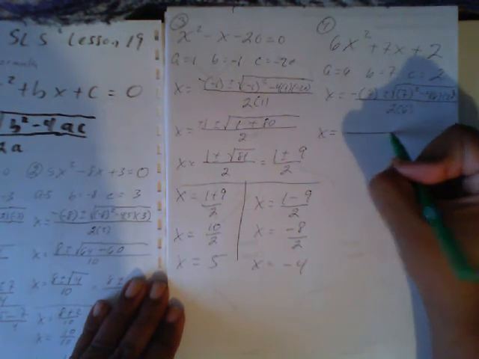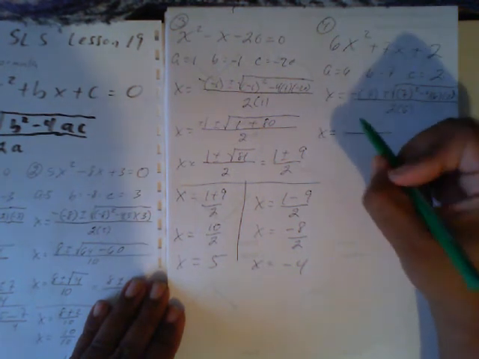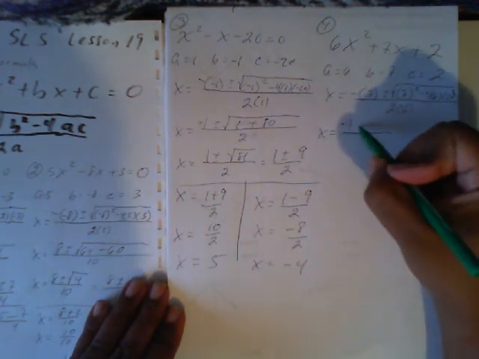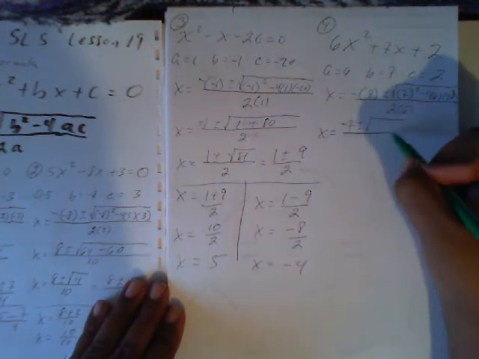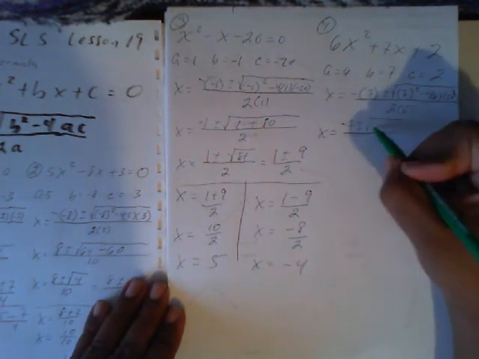Okay, so let's begin. The opposite of a positive 7 gives us negative 7, plus or minus the square root of 7 squared, which is 49.